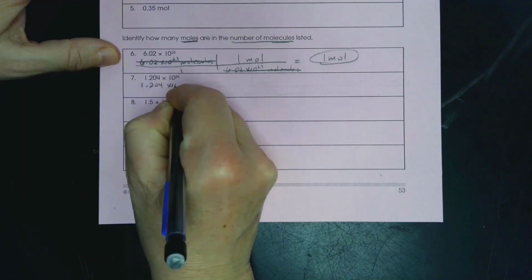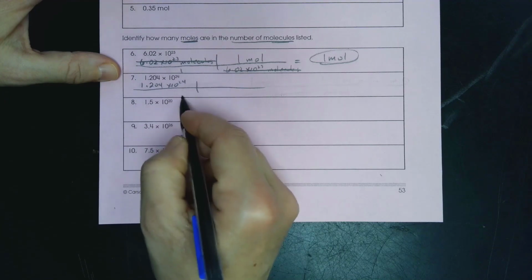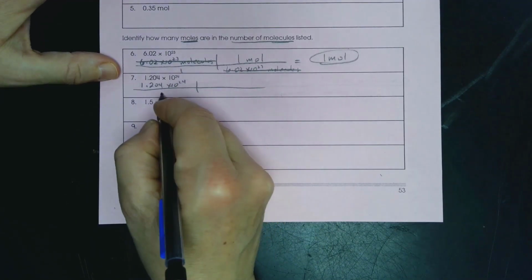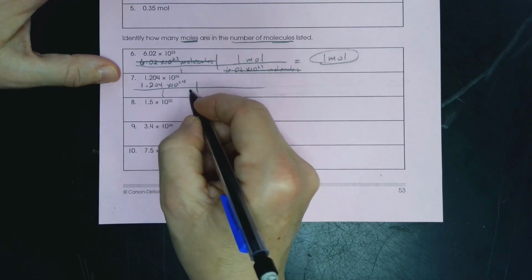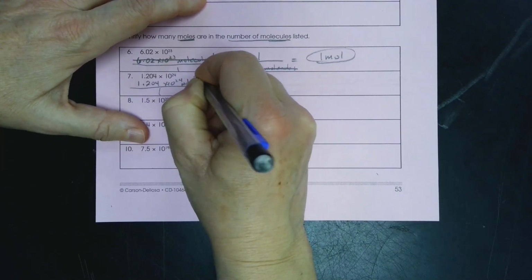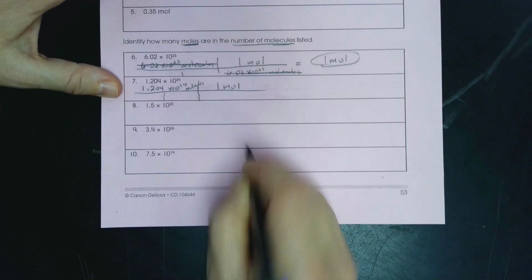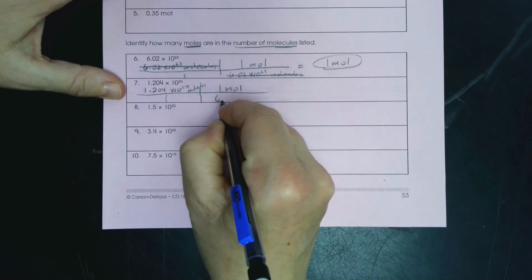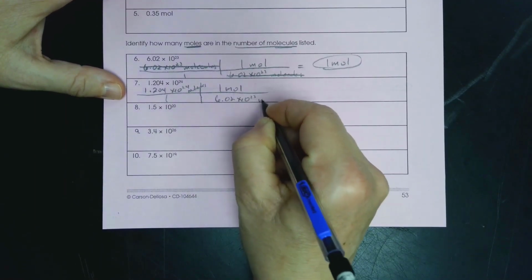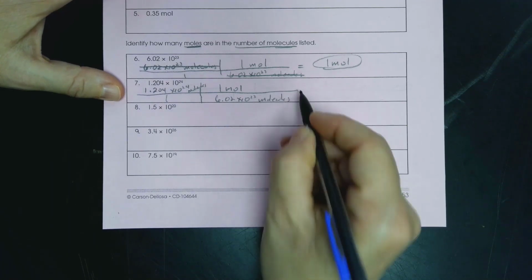1.204 times 10 to the 24th. And again, we're trying to find moles. So how many moles? We're trying to find the number of moles. So we've got molecules. Oops, I forgot to put molecules here. Molecules. There we go. And then over here, we're going to have 1 mole because that's what we're trying to solve for. And we've got 6.02 times 10 to the 23rd molecules, because that's the type of particle we are dealing with.